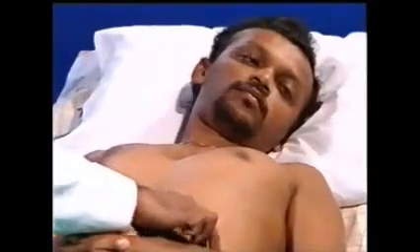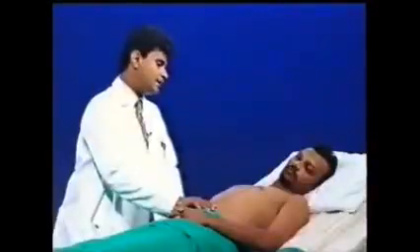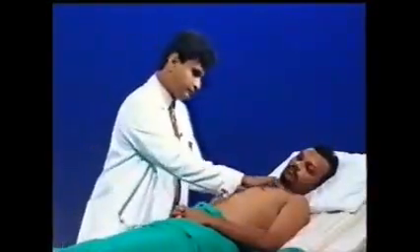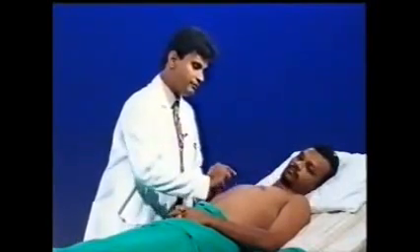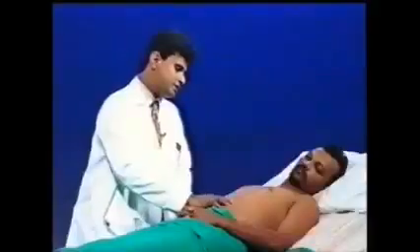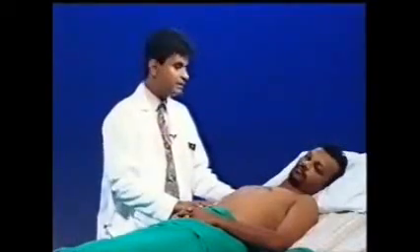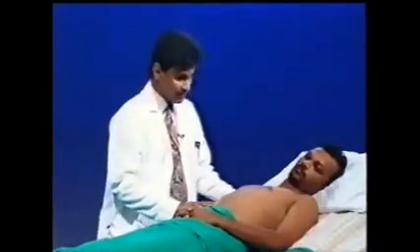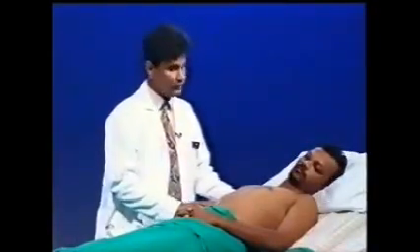and look for any suprasternal and supraclavicular, intercostal and subcostal recession. This again indicates the presence of very high pressure waves or pressure gradients inside the pleural cavity, particularly in case of chronic obstructive airway disease.